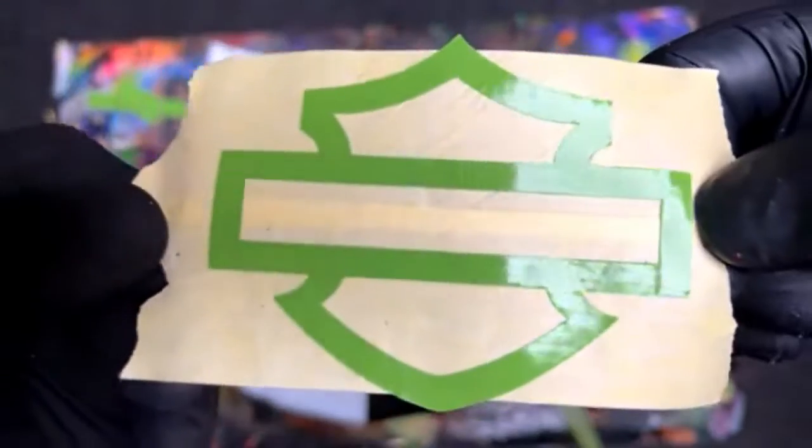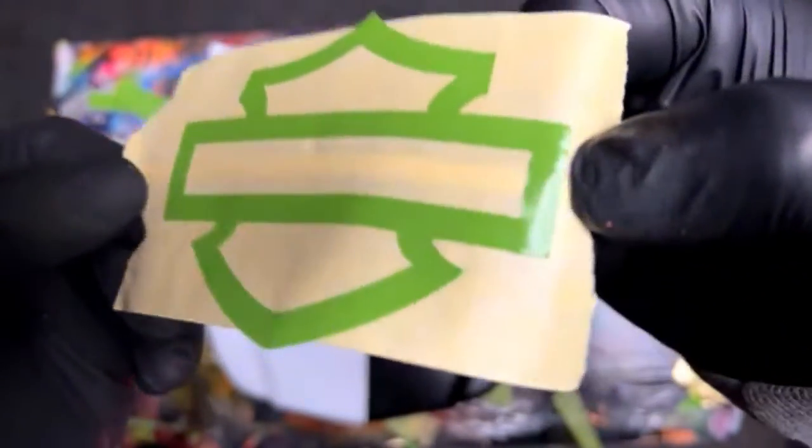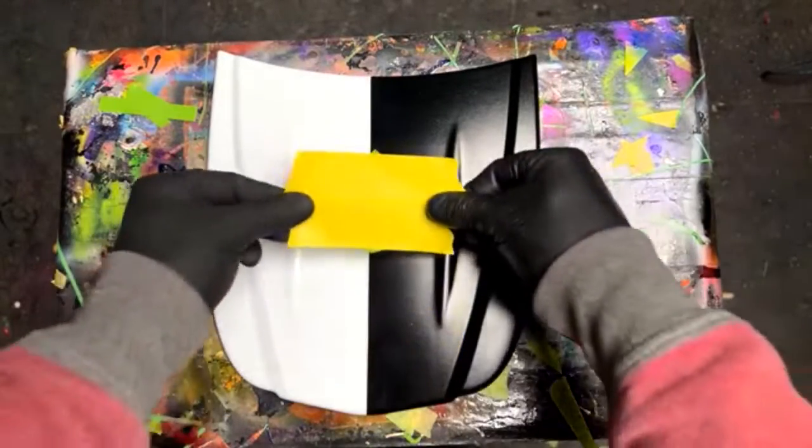Yeah, that cut it pretty good. What do you think? Yeah, I mean, it kind of really did gouge it out in the corners, but all right, so this will be easy.